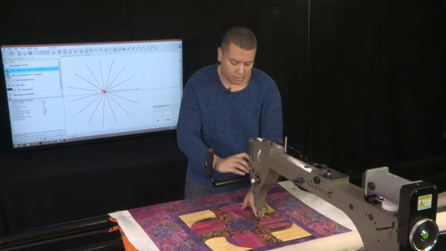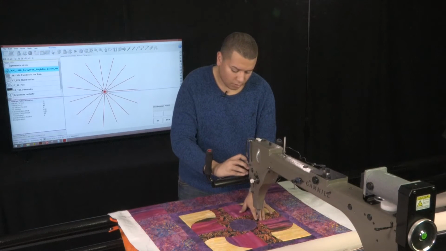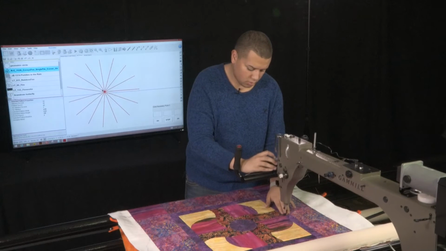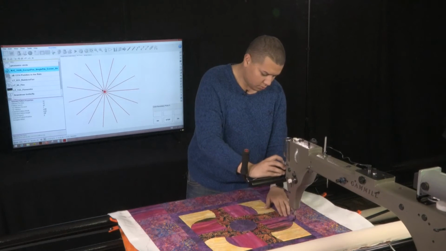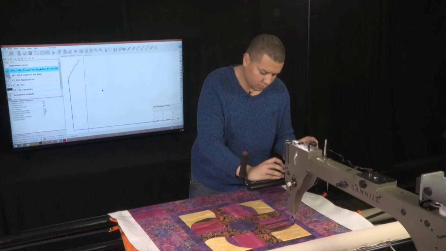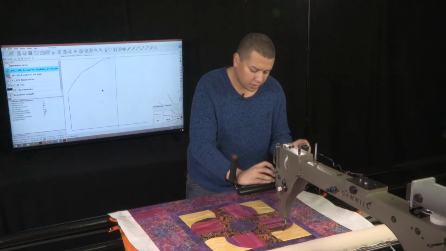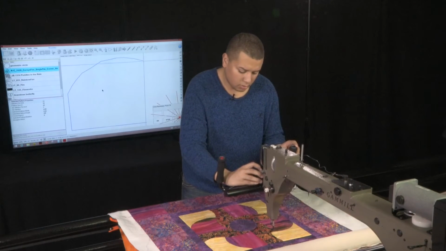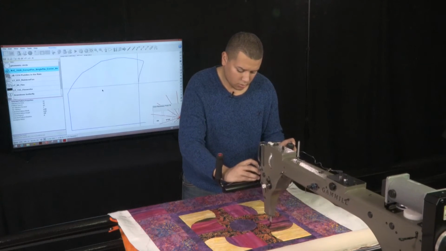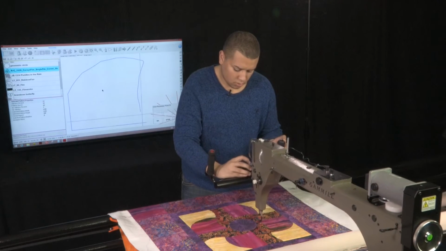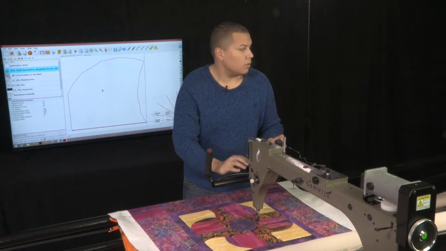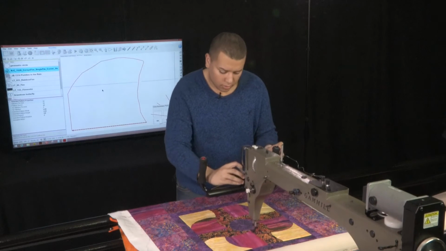So I'm going to mode over to my boundary. I'll click select, and I'll make my boundary points. I'm just doing a couple extra on this angle to make sure I get the right look. That's one. I'm going to do it around all four.